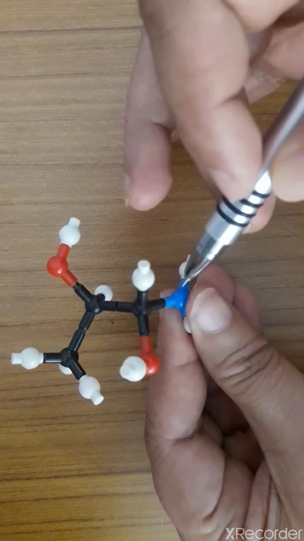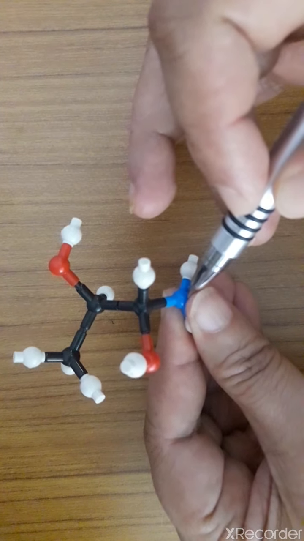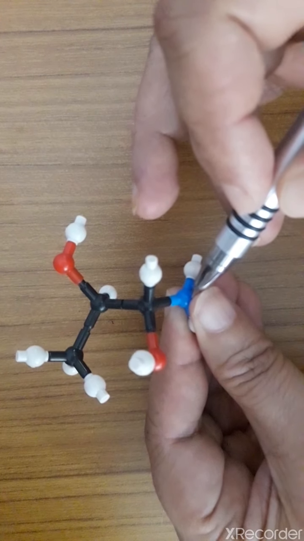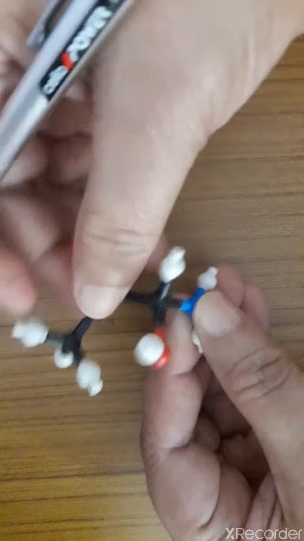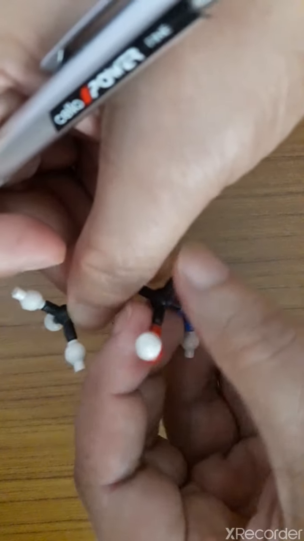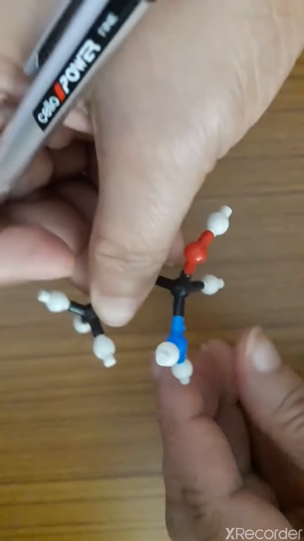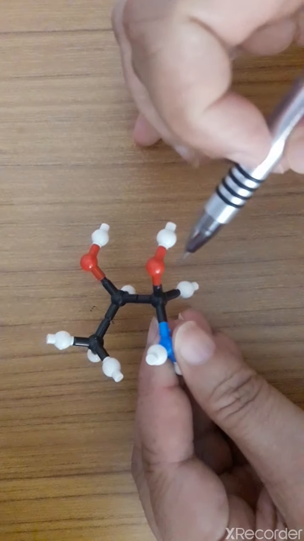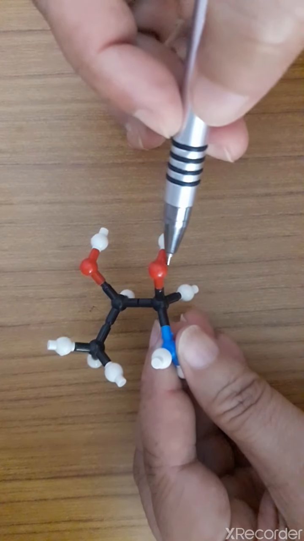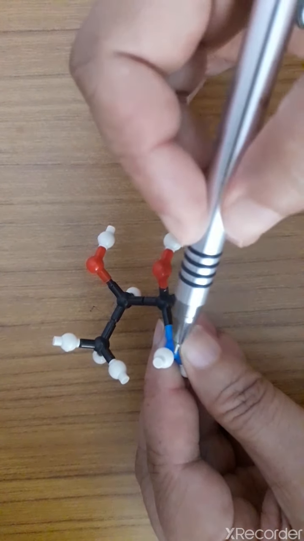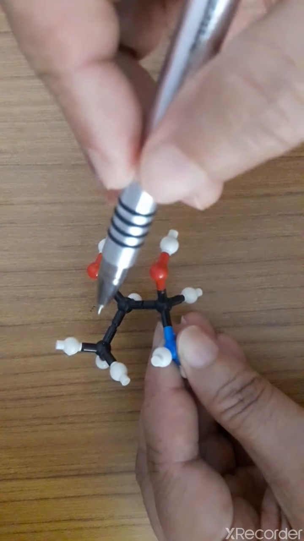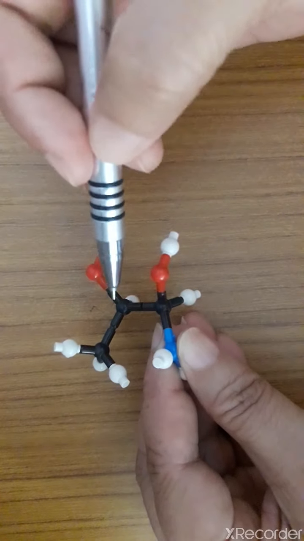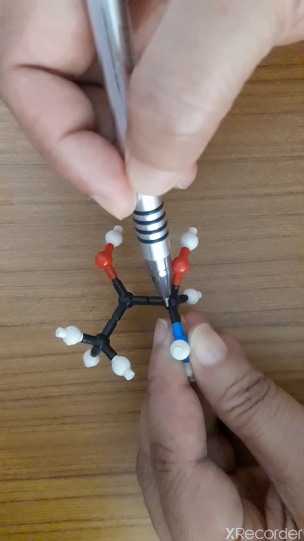Then nitrogen will get the second priority according to its atomic weight. Then carbon is 3, and this is 4. This should be below the plane, and yes, this is below the plane. Then 1, 2, 3. What is this direction? This is again R. That means this is R and this is also R.